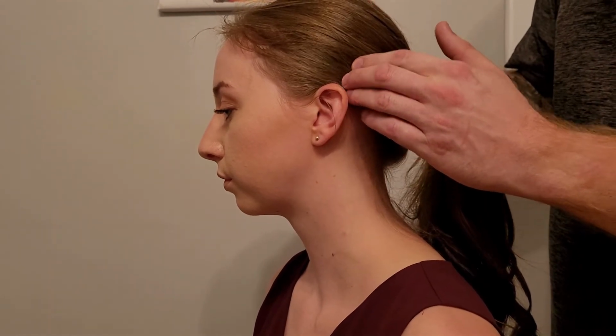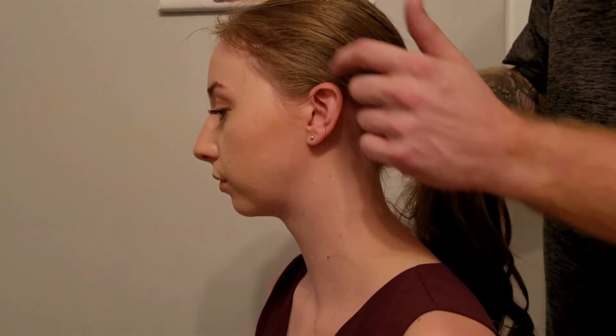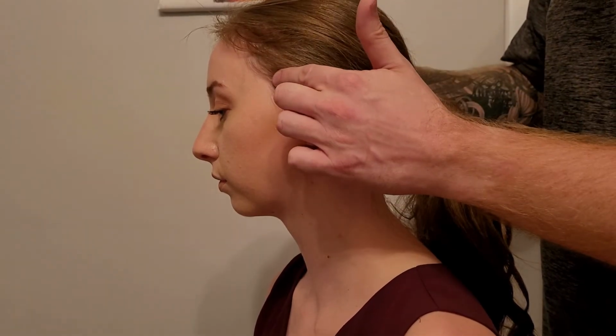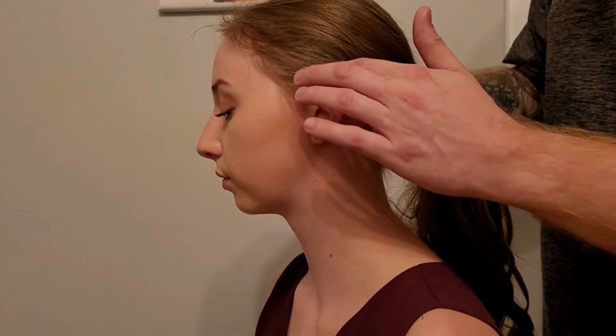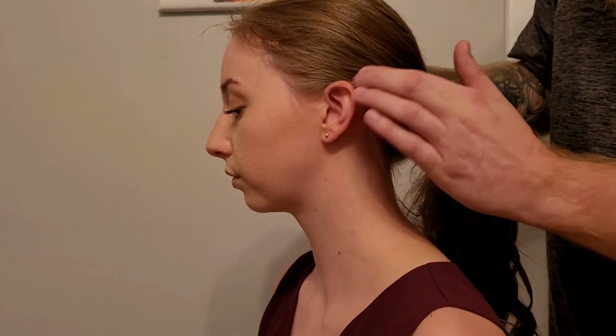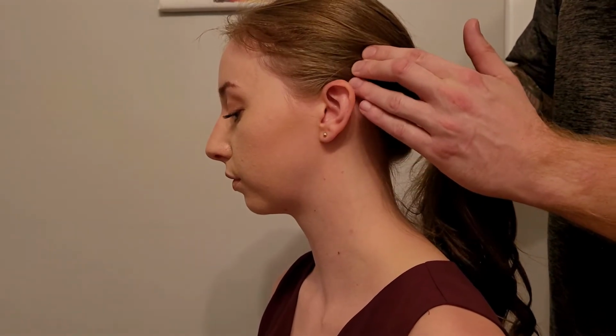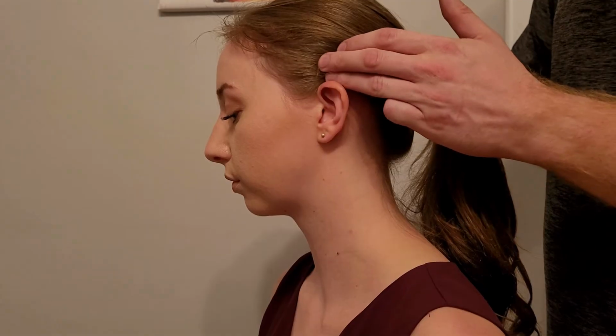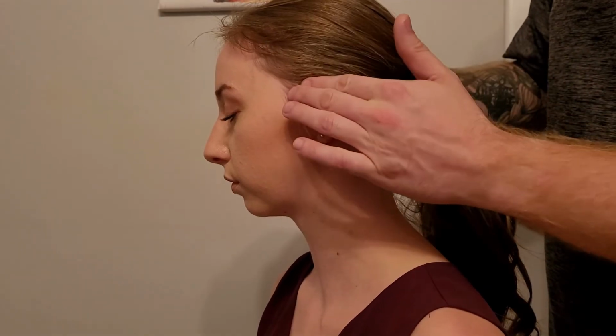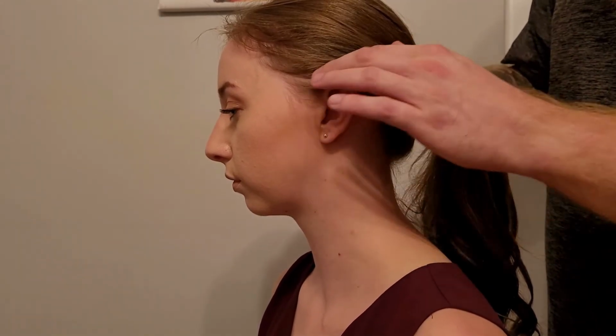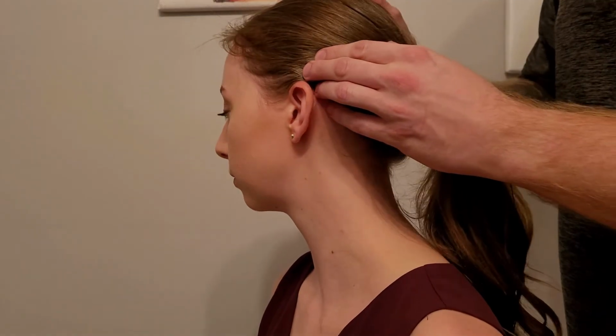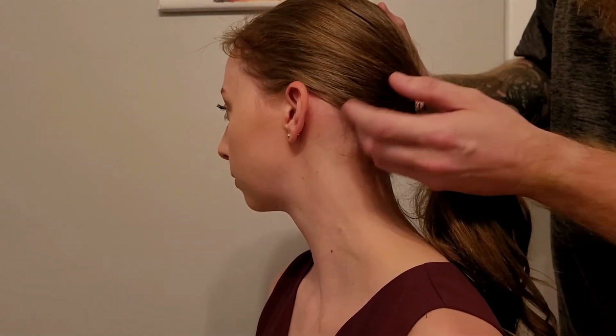So temporal fossa technically is made up of 4 bones. That was 1, 2, 3, and then the 4th one is going to be the sphenoid bone, a little bit more anterior. But the temporal fossa often gets its name from temporalis, and again that muscle. So that's going to be above the ear here. I'm going to turn the head slightly, kind of show you behind the ear.